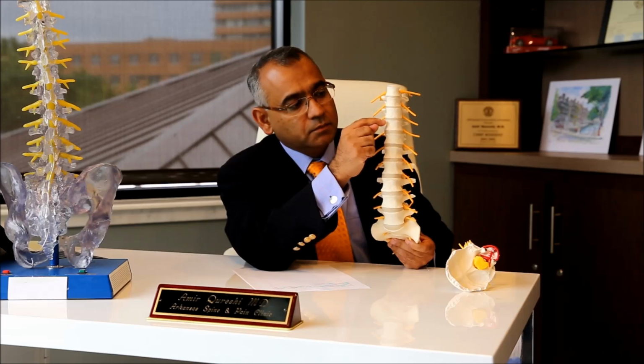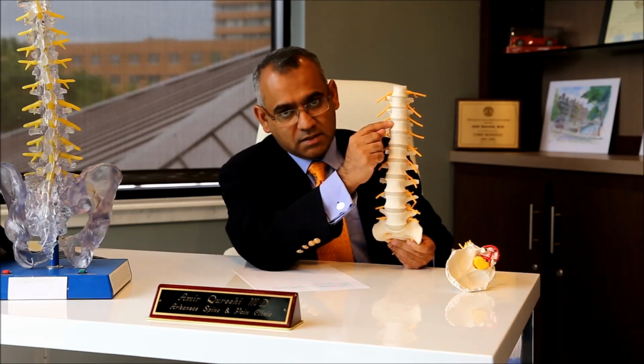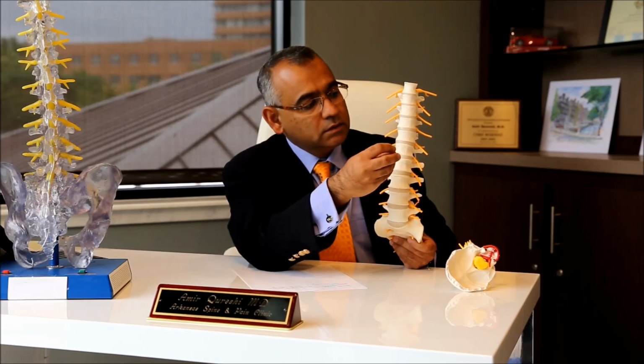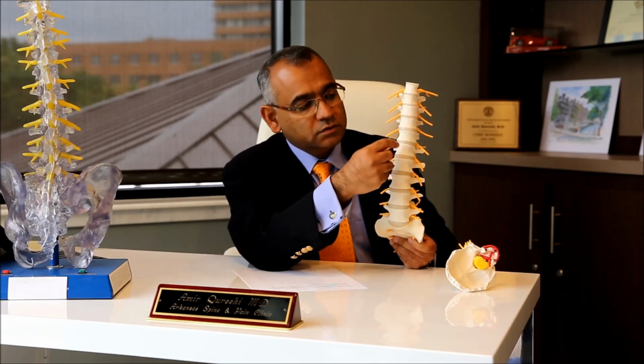These are the backbones, called the vertebrae. Now between the vertebrae are the discs, or I call them in very simple terms, a cushion between the bone. So you always hear that your doctor told you you've got a degenerative disc, or your disc is worn out.